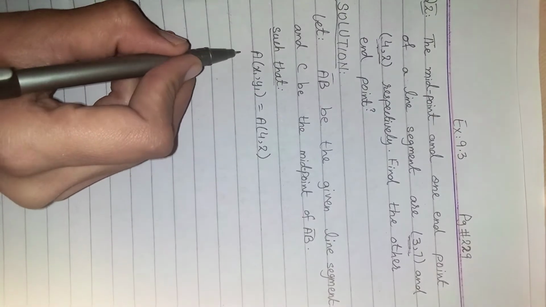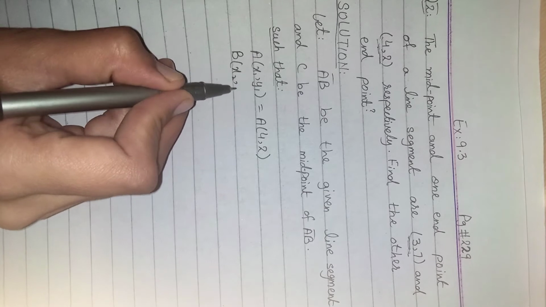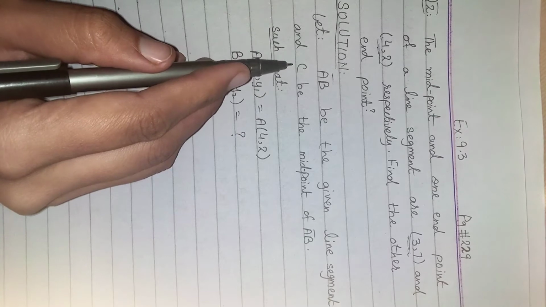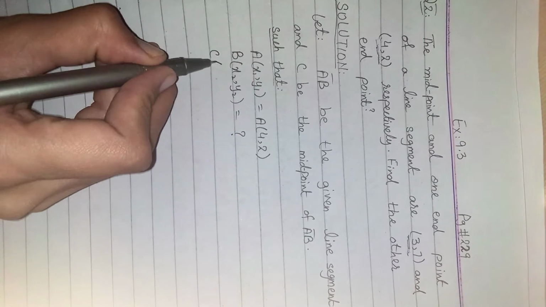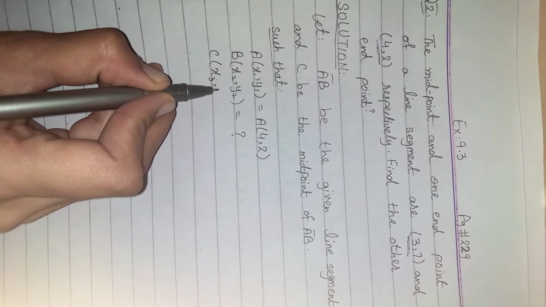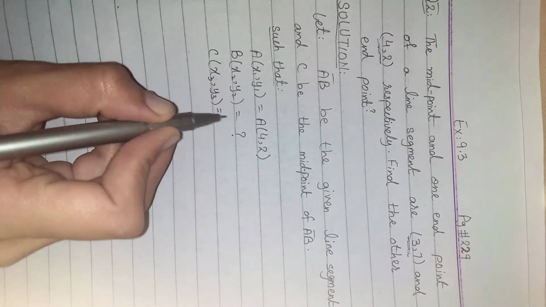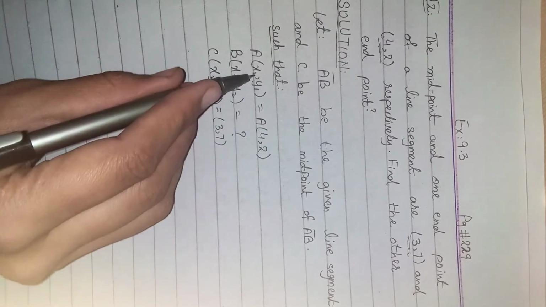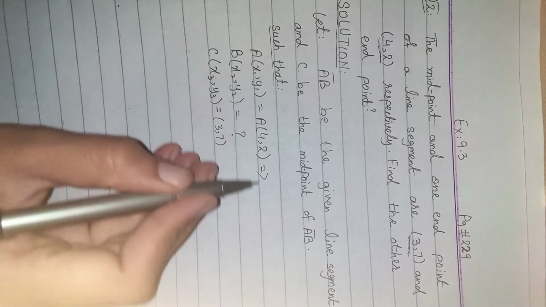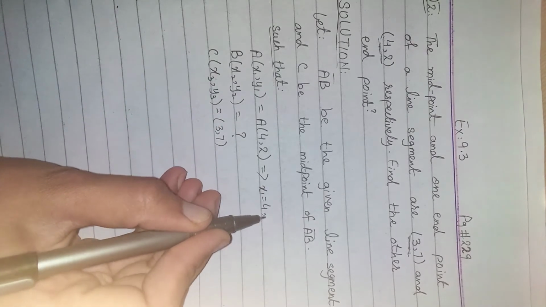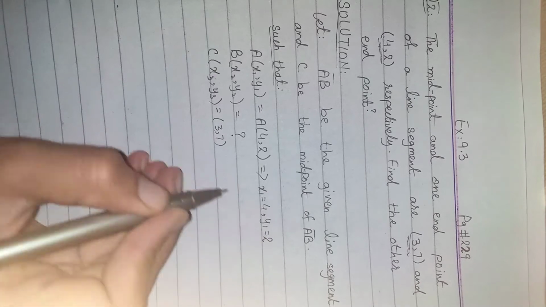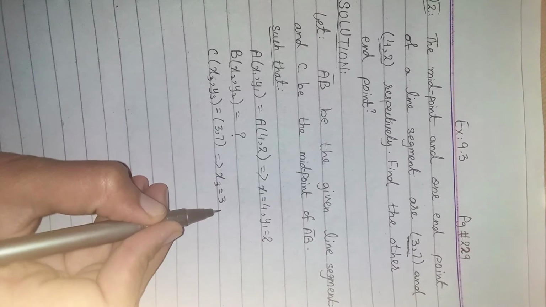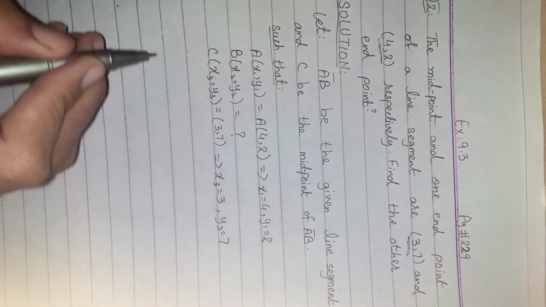and the value of the second endpoint must be B, let us say (x2, y2), which is not given to you. And what about C? C is the midpoint of the line segment, so let's say the coordinates of C are (x3, y3), which are also given to us, that are (3, 7). So when we compare these values on both sides, we will get x1 is equal to 4 and y1 is equal to 2. Similarly, x3 is equal to 3 and y3 is equal to 7.